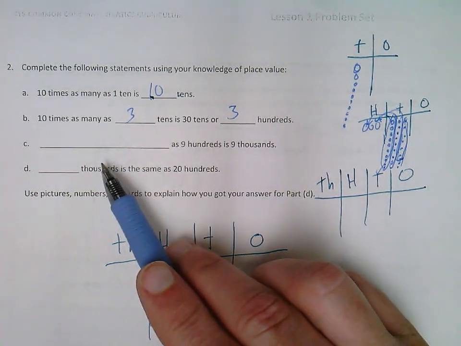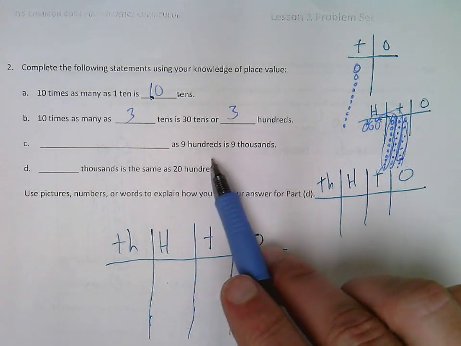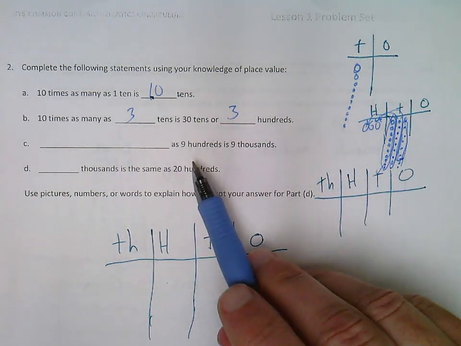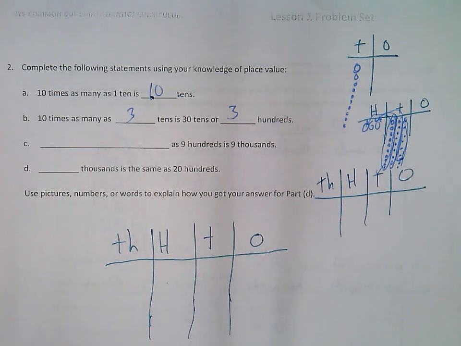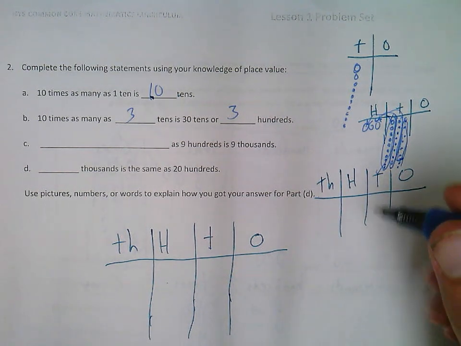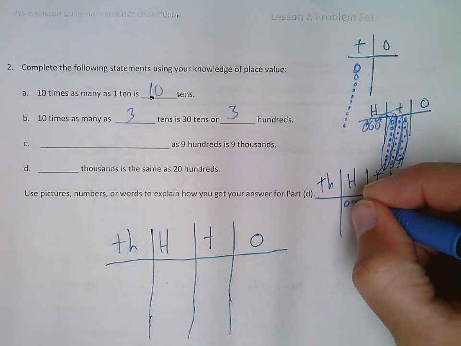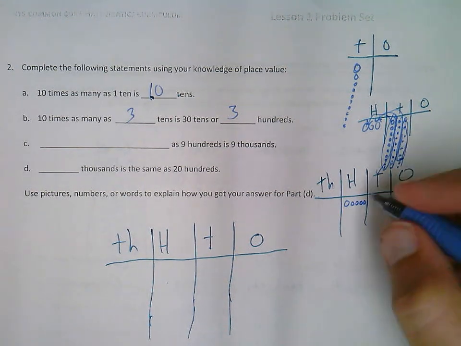And last one, part C. Blank times as many as 9 hundreds is 9 thousands. So it's saying blank times as many as 9 hundreds is 9 thousands. So if I have 9 hundreds, 1, 2, 3, 4, 5. I'm going to have to make that a little bit bigger.